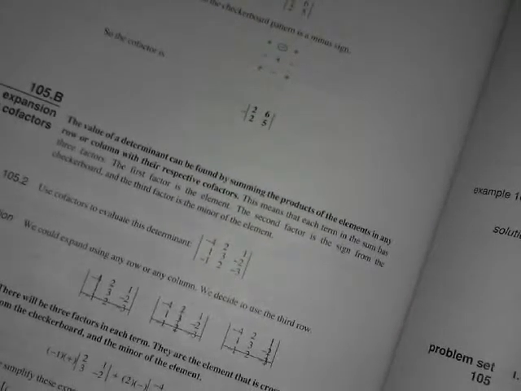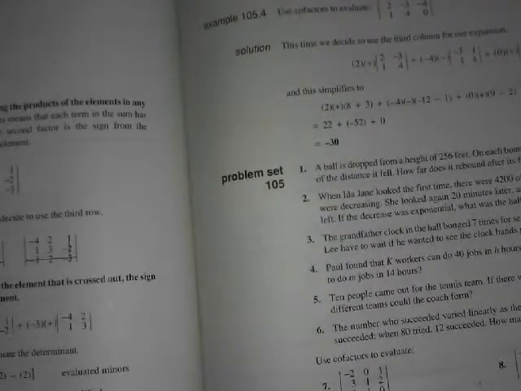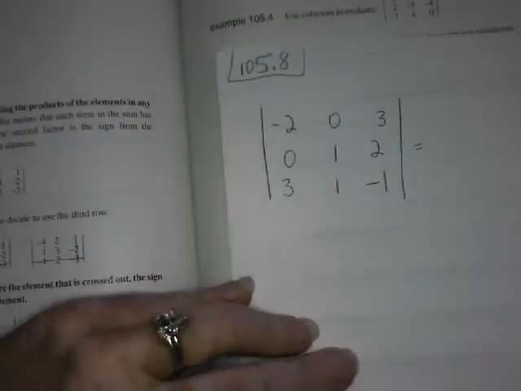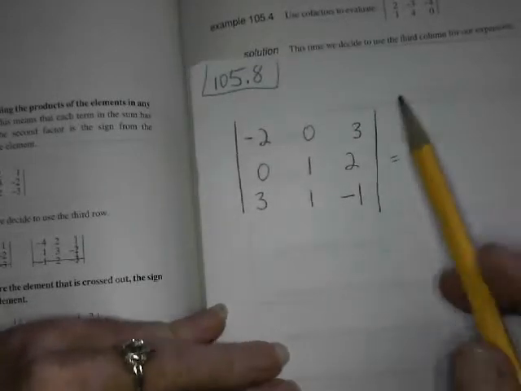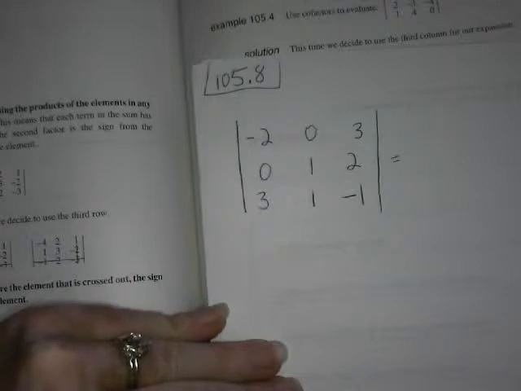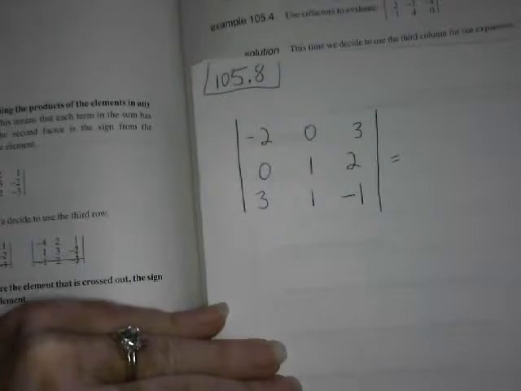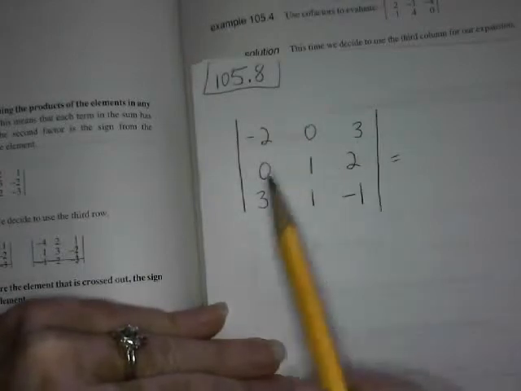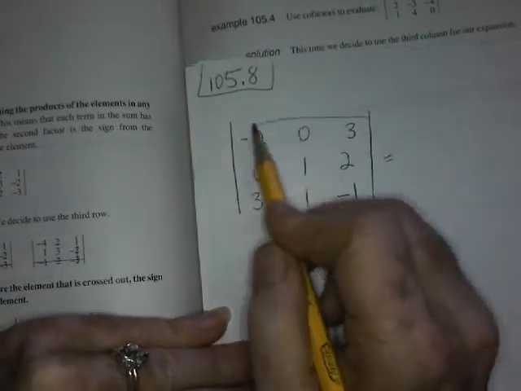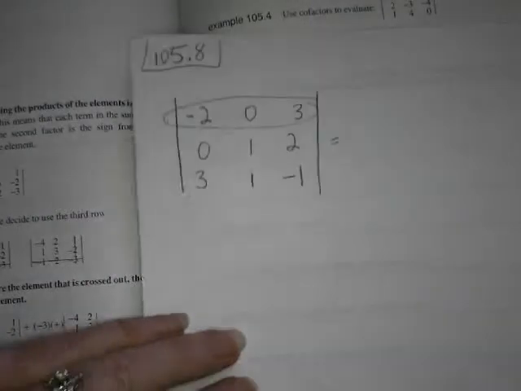I think I should just do one for you and show you how to do it. So I'm supposed to do 105 number 8. When you're expanding by cofactors, you're allowed to pick either a row or a column, whichever one you want. I'm going to pick something that has nice numbers like zeros or ones in it, because you're going to end up multiplying. Some people are superstitious and they just always pick the first row. If you want to do it that way, that's okay.